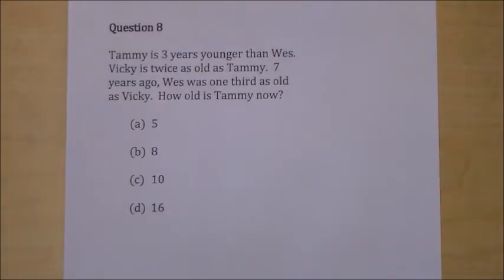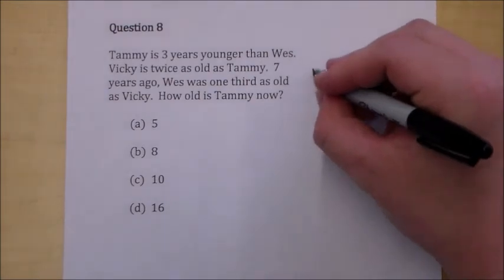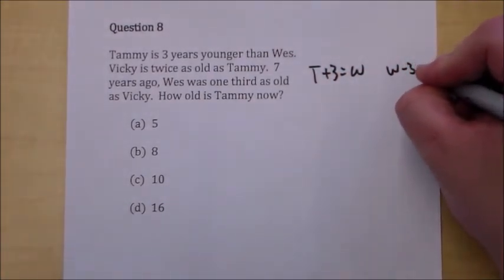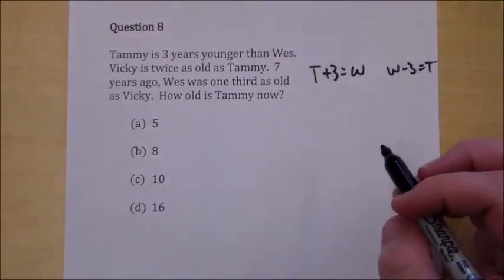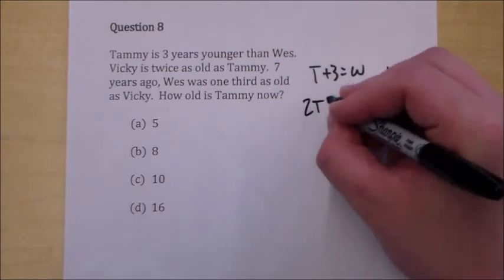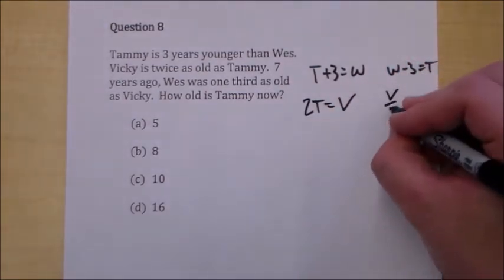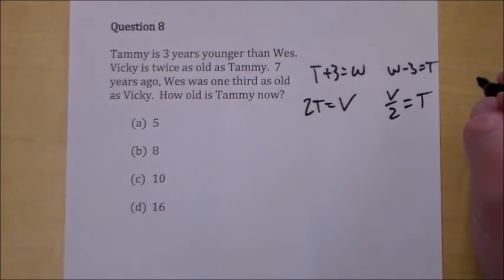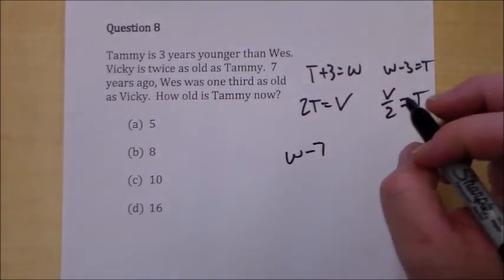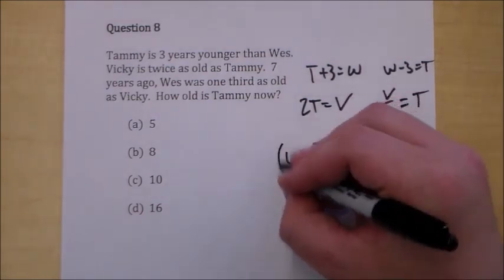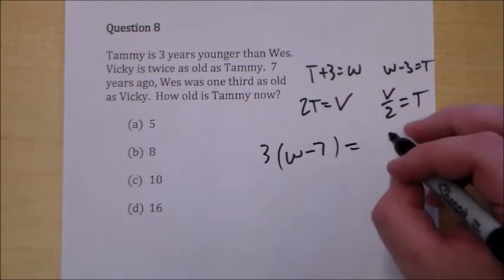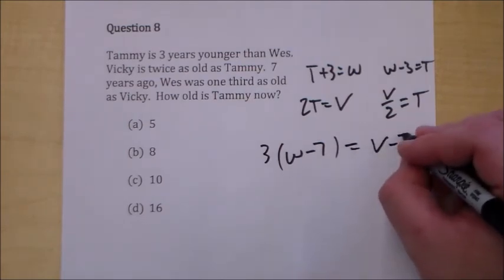All right, question 8. Tammy is 3 years younger than Wes. So Tammy plus 3 equals W, or W minus 3 equals Tammy, whichever you prefer. Vicky is twice as old as Tammy. So 2 times T equals V, or V divided by 2 equals T, whichever you prefer. 7 years ago, Wes, so Wes minus 7, Wes was 1/3 as old as Vicky. So you gotta multiply what Wes was 7 years ago by 3 to get to what Vicky was 7 years ago.